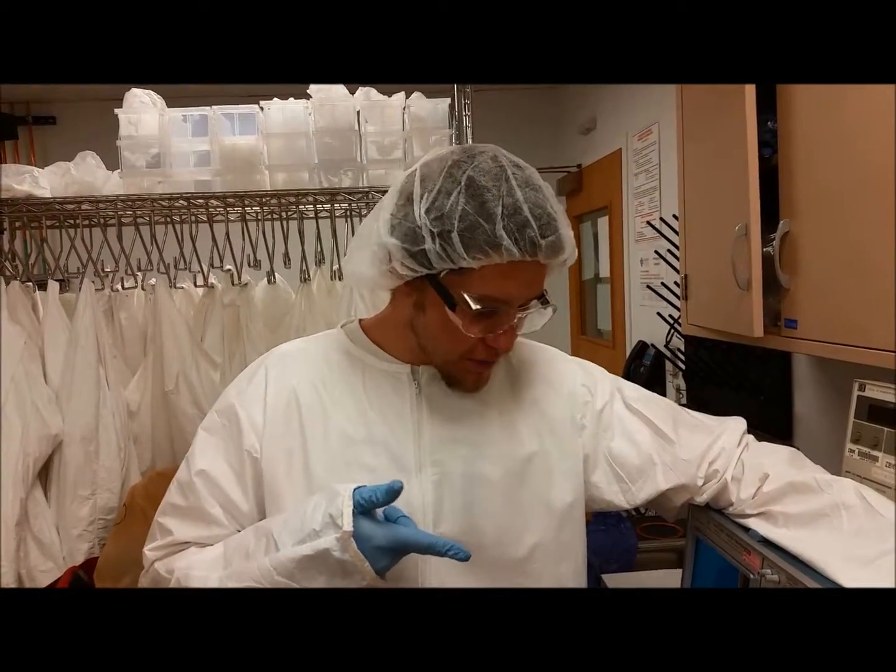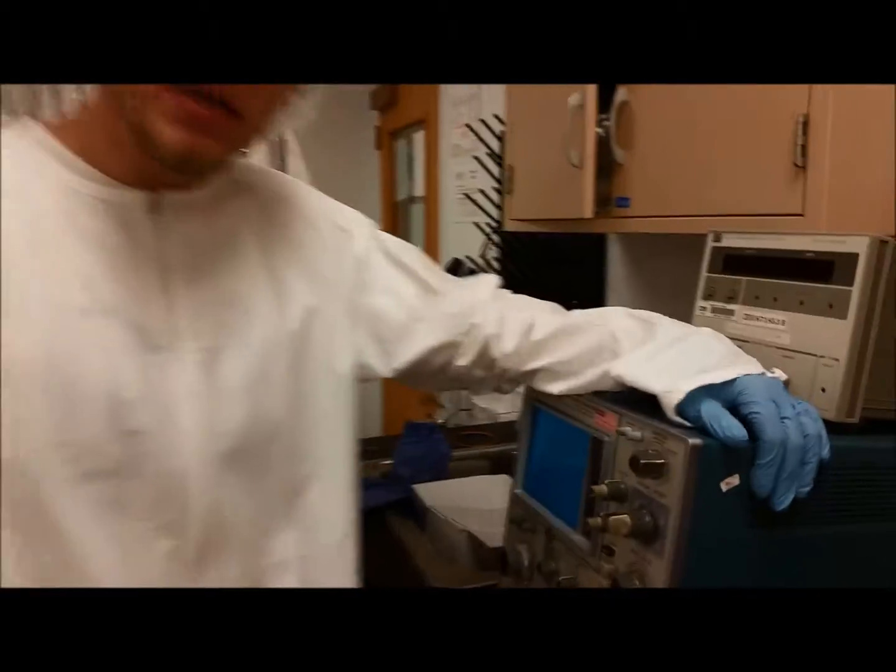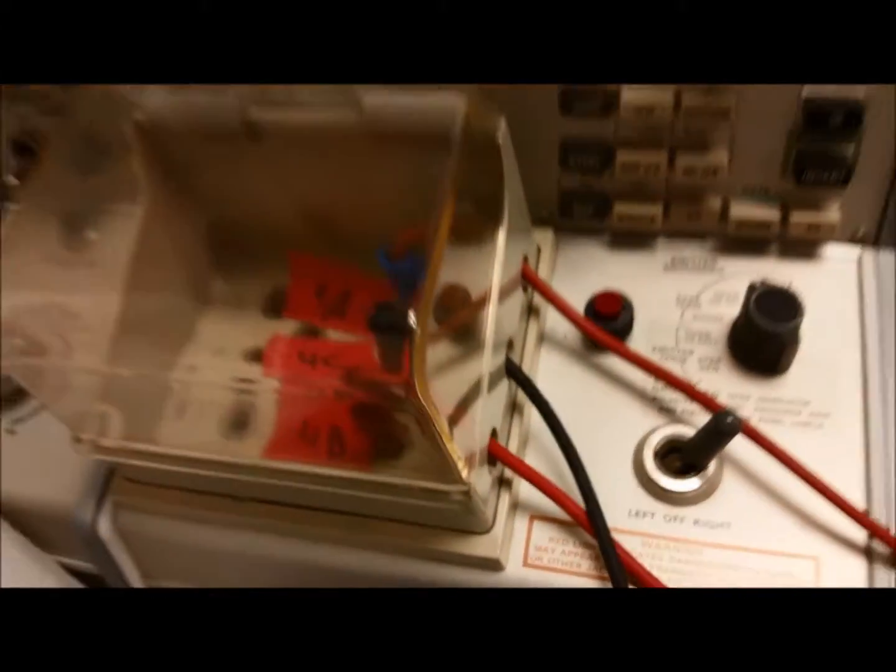When working with the CV machine, always remember that when you actually intend to take data, make sure that the switch here is turned to right when these wires are plugged into the right side of this device. That way you can get measurements.